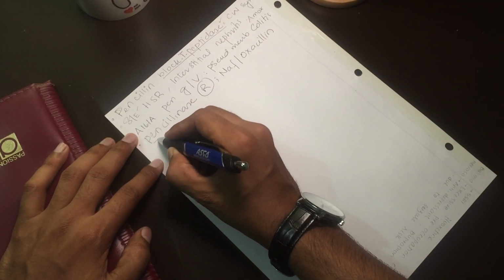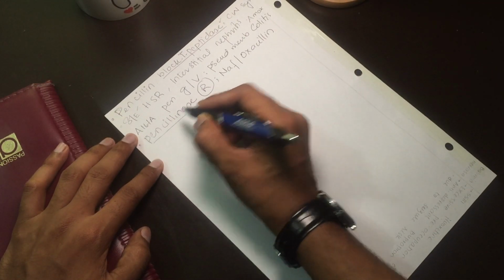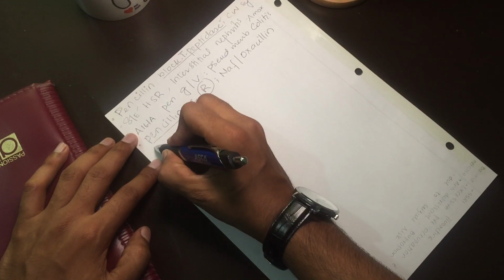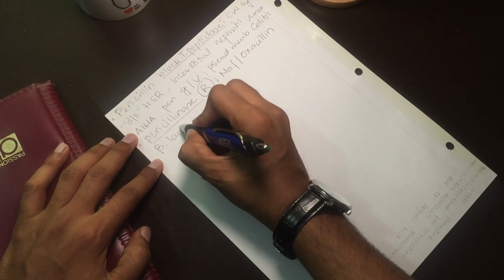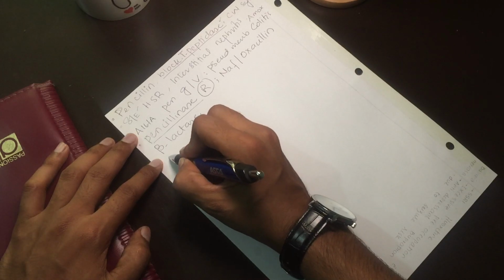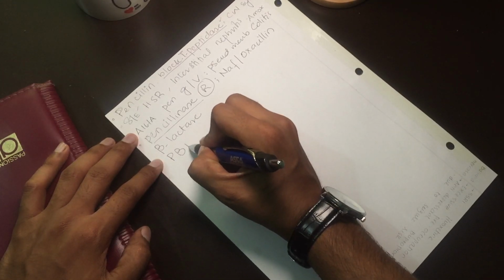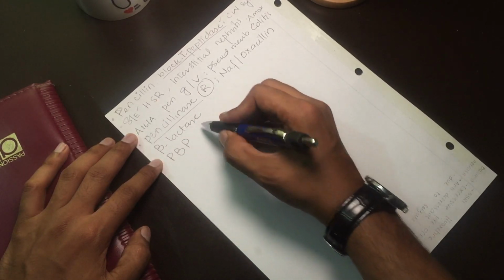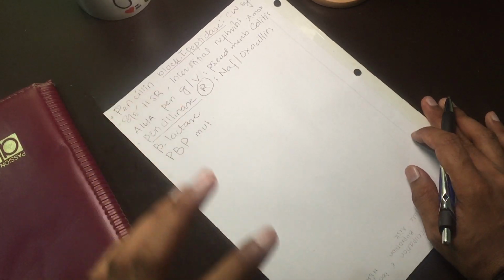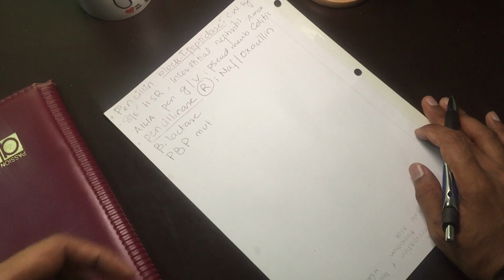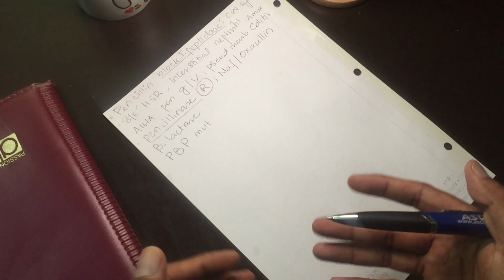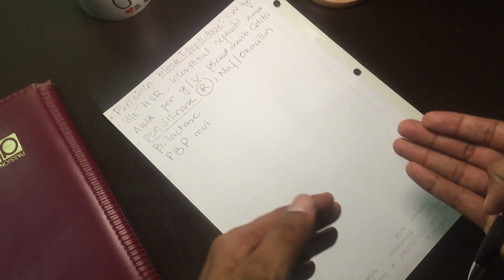The first is the penicillinase enzyme, the second is the beta lactamase enzyme, and the third is penicillin binding protein mutation. So these three are the general mechanisms of resistance present in different classes of bacteria.